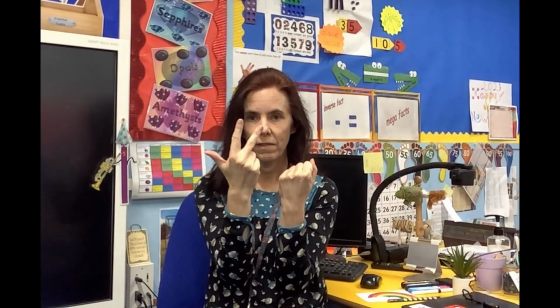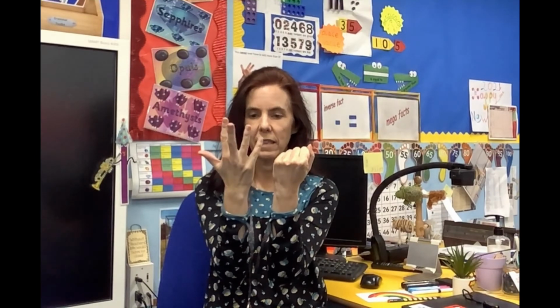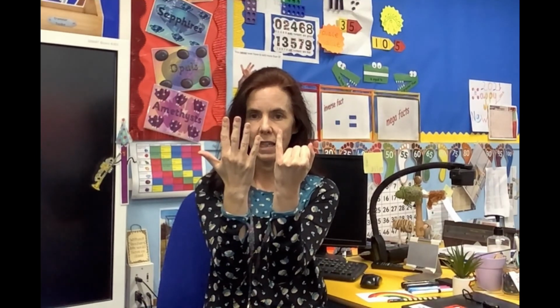And then if you need to work out a 2 times table, let's say 3 times 2, so 3 sets of 2: 2, 4, 6. 3 2's are 6. You count them in the multiples. If you needed to find out 6 times 2, 6 2's, so we know that's 6 fingers, so you need to count those in 2's. 2, 4, 6, 8, 10, 12. 6 2's are 12.